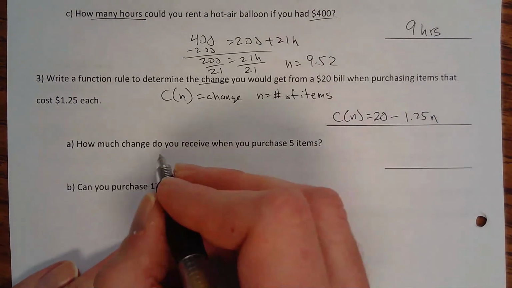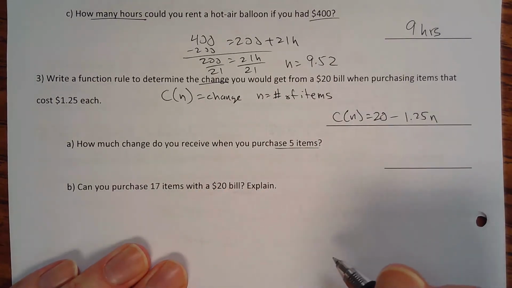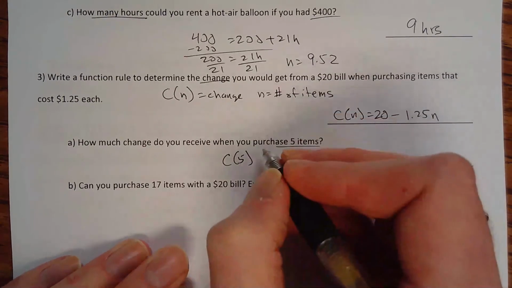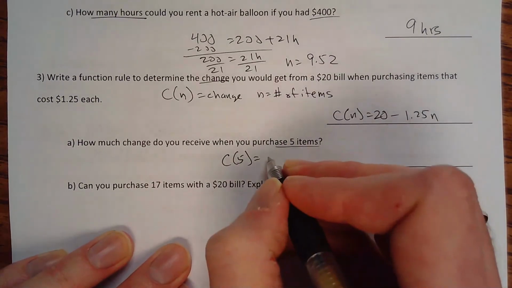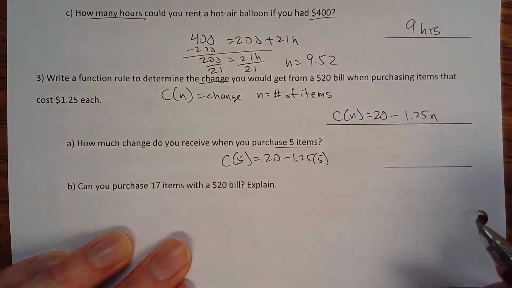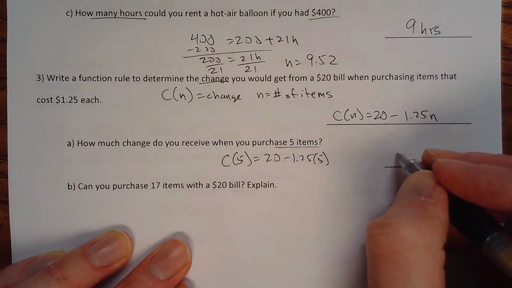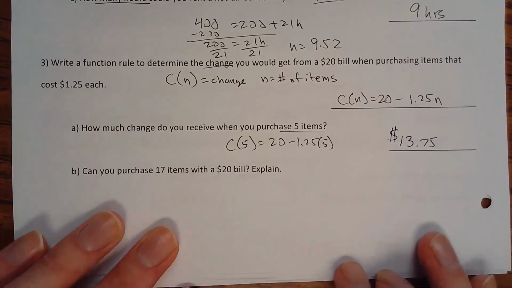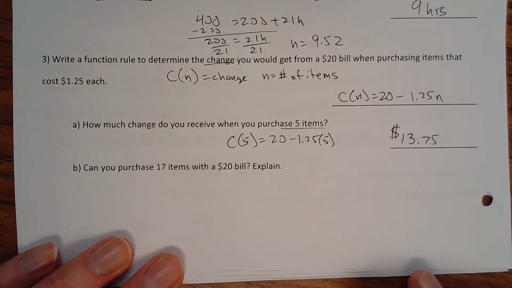So how much change do you receive when you purchase 5 items? That's the number of items, so plug that in. So C of 5 would equal 20 minus 1.25 times 5. Okay, put it all in the calculator, it's $13.75.